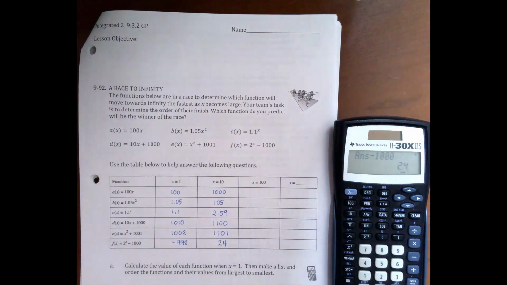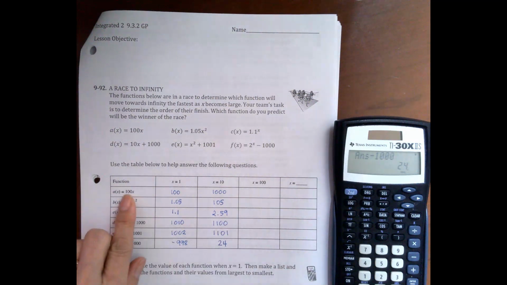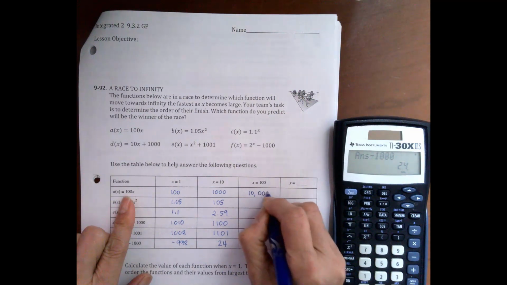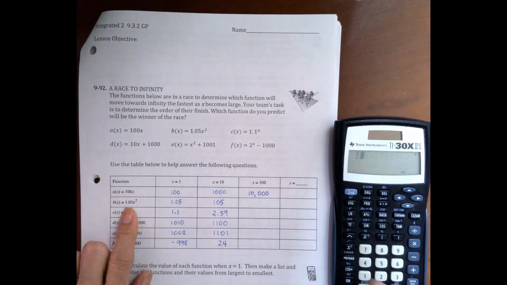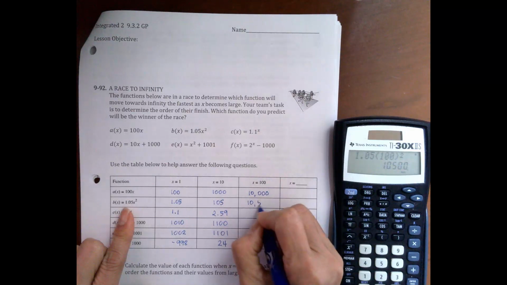Okay, so for x is equal to 100, we will multiply 100 times 100 will give you 10,000. And then x is equal to 100, we'll have 1.05 times 100 squared will give us 10,500.